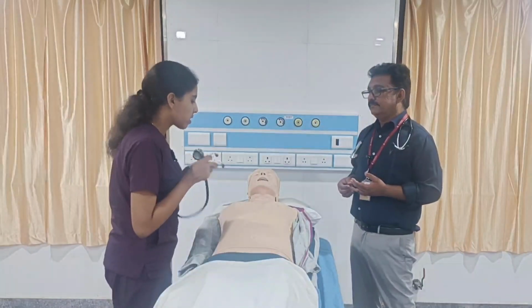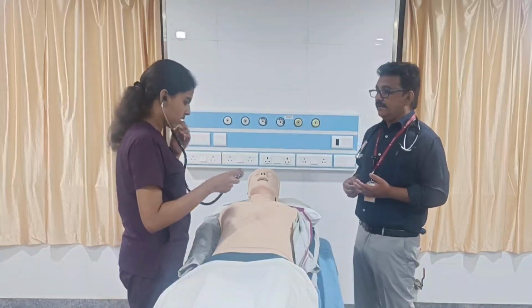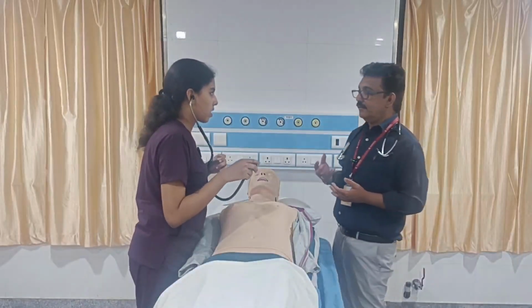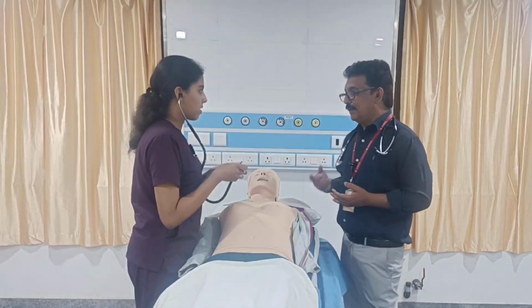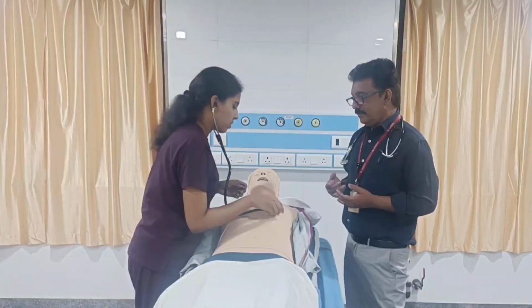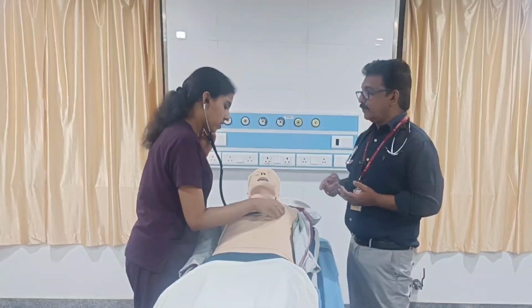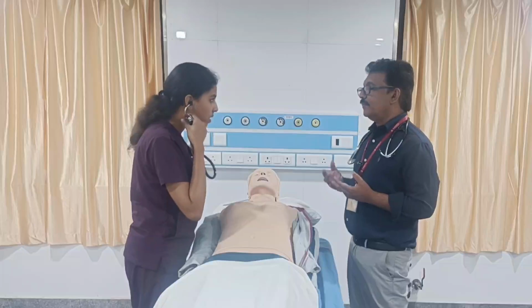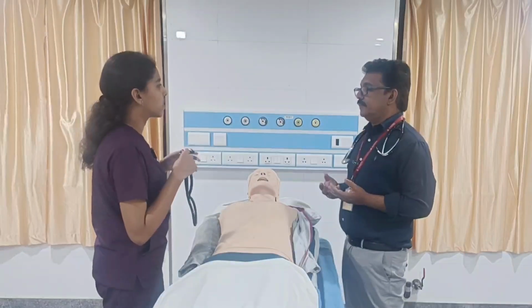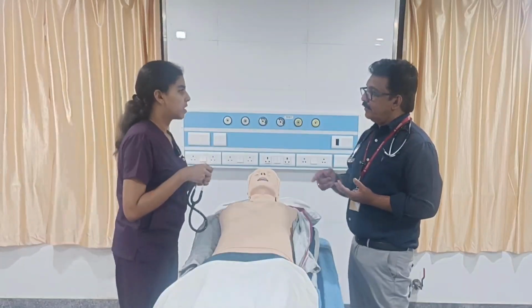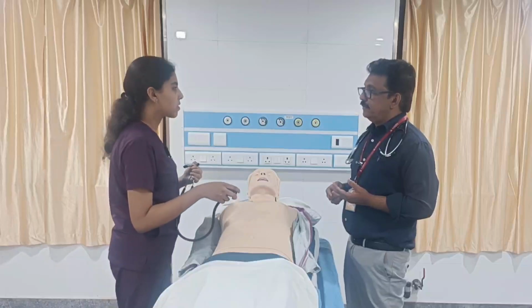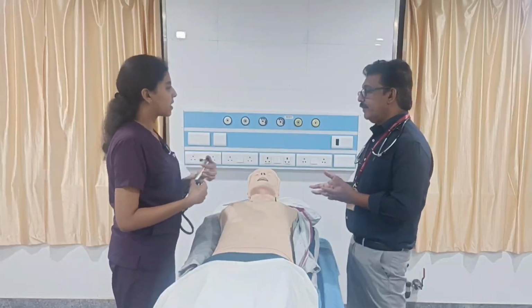Diastolic murmur should be heard with the bell of the stethoscope. So that you have to look for. If there is a diastolic murmur, what is the importance? It indicates the severity of the MR. Now S3. S3 I'm able to hear. So that indicates left ventricular failure.